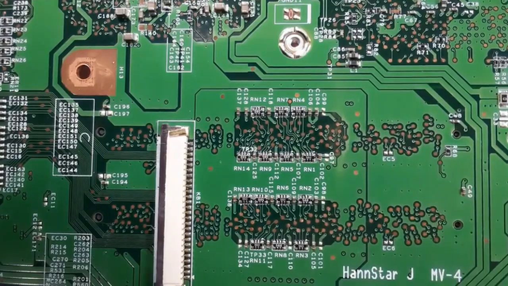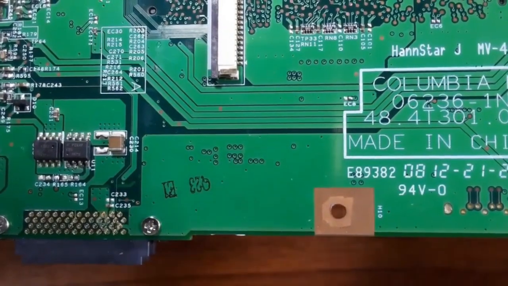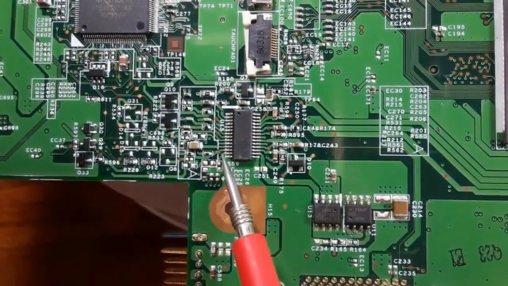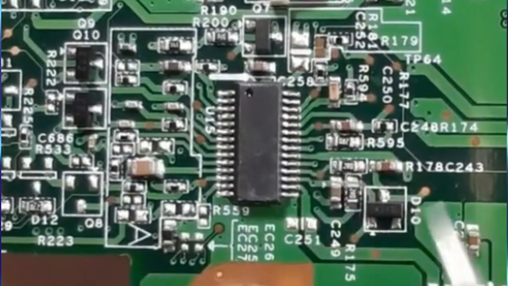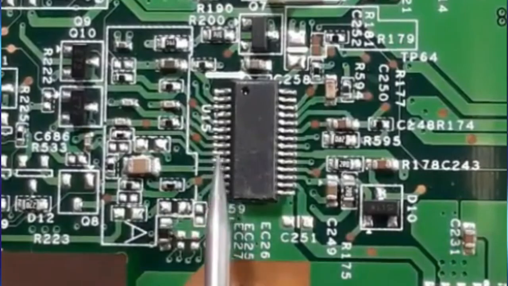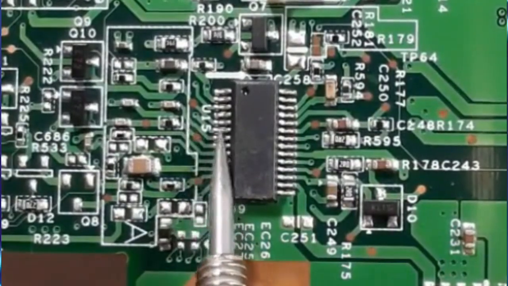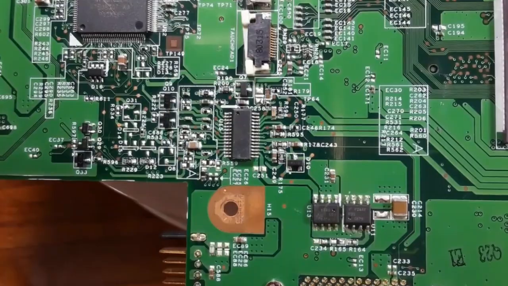As you can see, we have here other lines or buses. For this IC, we have these buses in this IC. Each pin is connected to a component here. If we check the continuity between this pin, for example, we will find this pin and this capacitor are connected together.